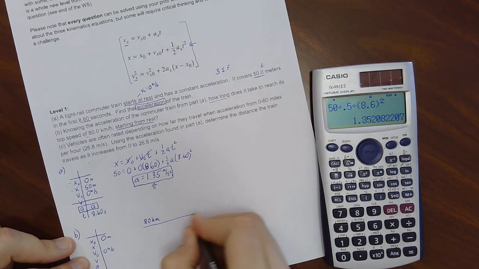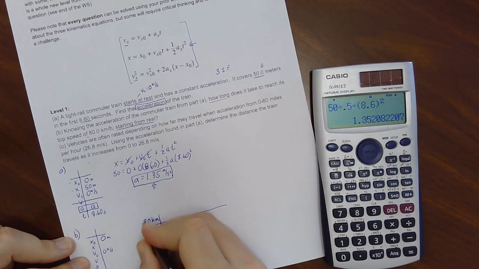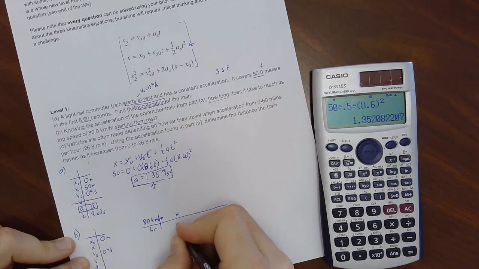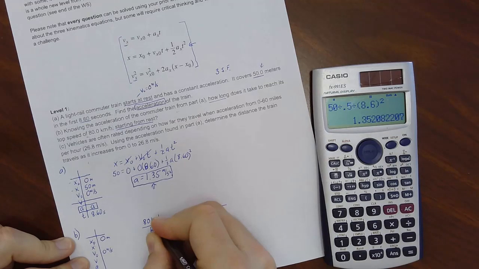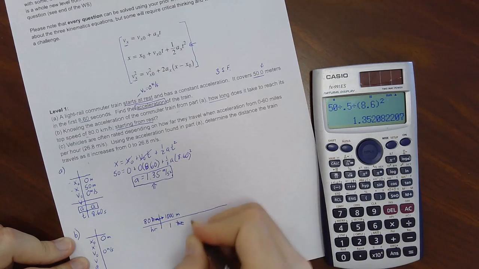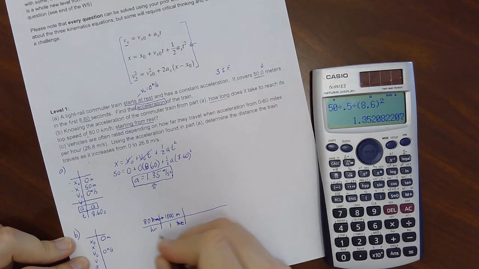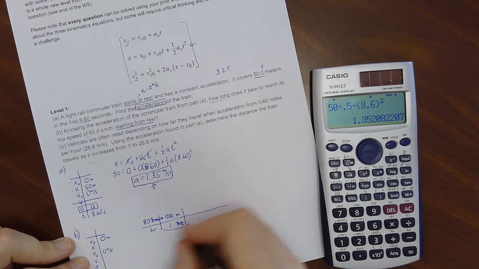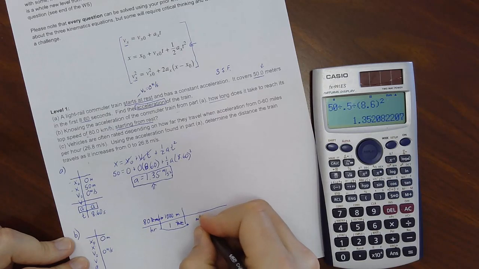I'm going to use my dimensional analysis here. So 80 kilometers in 1 hour. I'm going to turn the kilometers into meters while getting the kilometers to cancel out. I know that 1 kilometer is 1,000 meters, so that gets rid of my kilometers. Now I'm going to turn my hours. You can go straight to seconds if you want, or if you don't know how many seconds are in an hour, you can go from hours to minutes.